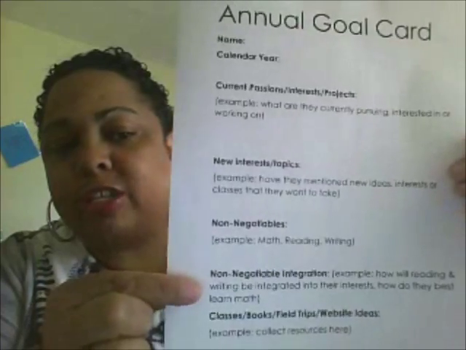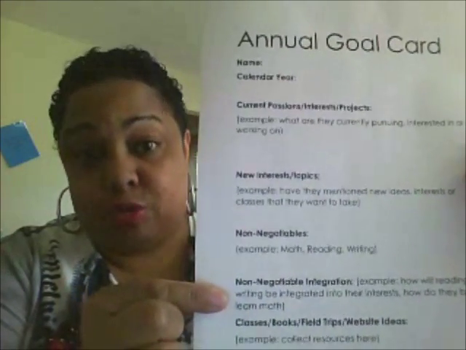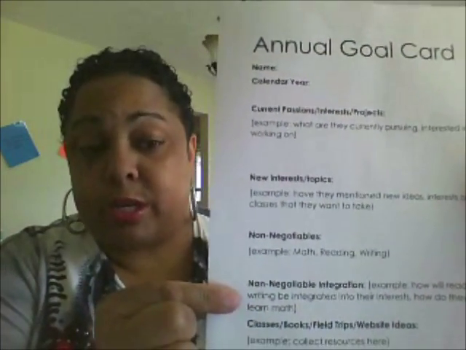Now, as far as reading and writing, how will we integrate reading and writing into the things that they're passionate about and interested in? We make sure that for the projects they're currently doing, the things they're passionate about, the things that are of interest, we find resources, writing opportunities and plenty of reading material on those topics.